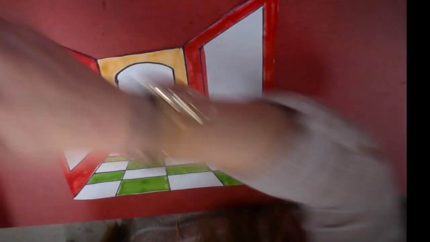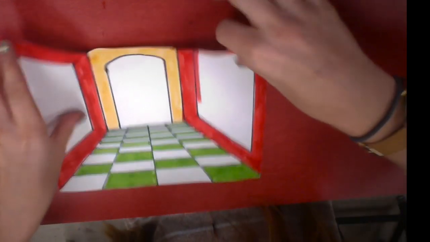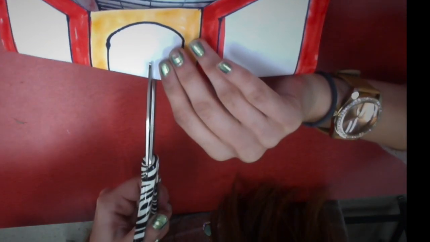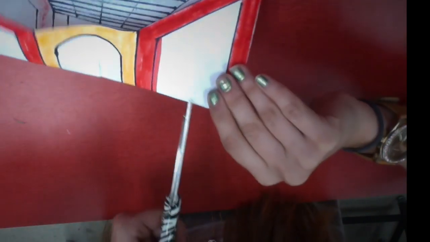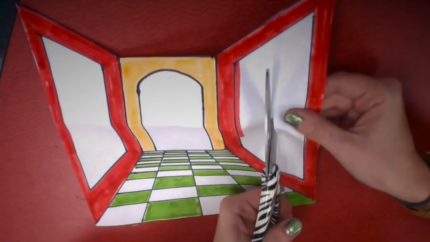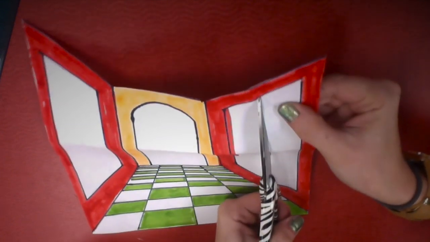Now to do the windows, it's real easy. You're going to just fold it. You don't need to crease it. If you do, you're going to have a permanent crease. You're going to just snip here, here, and here to start your holes, and then you can go inside the holes and finish cutting it out.